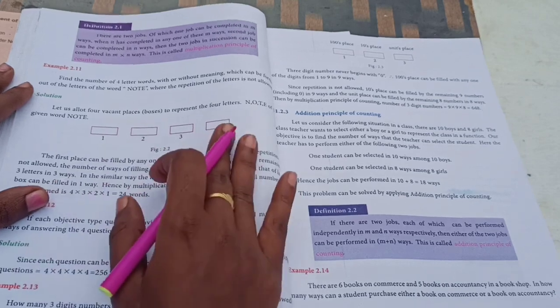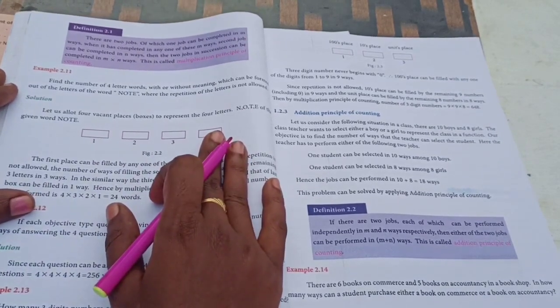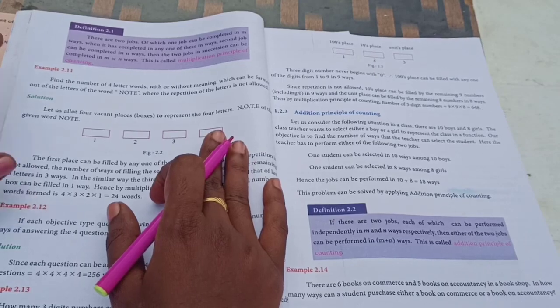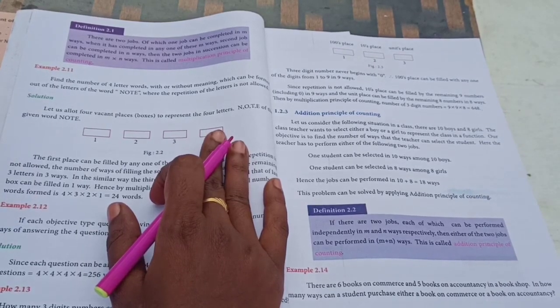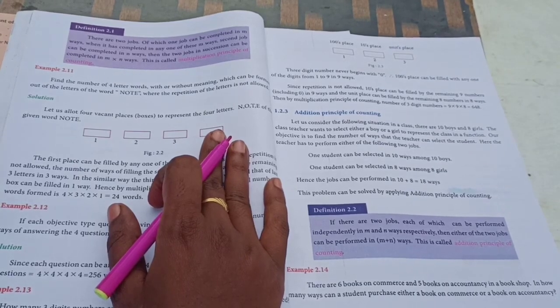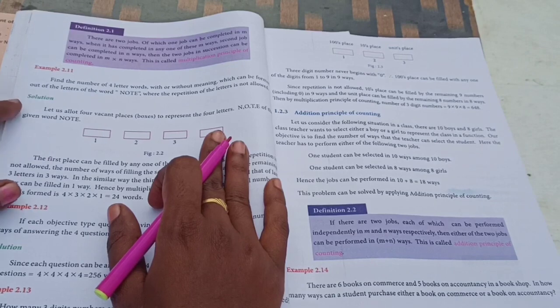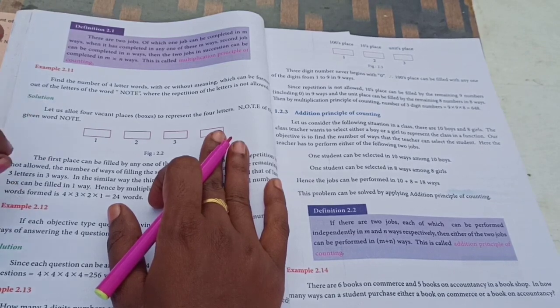Example 2.11. Find the number of 4-letter words, with or without meaning. Four-letter words. How many letters? Four-letter words, with or without meaning. Maybe there is a meaning, otherwise there is no meaning, which can be formed out of the letters of the word NOTE.